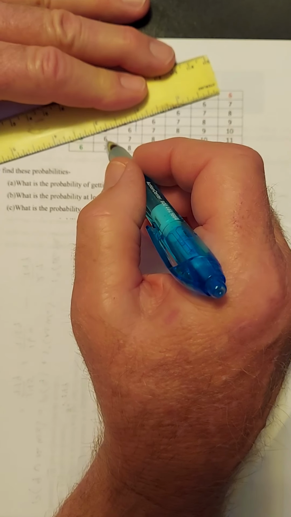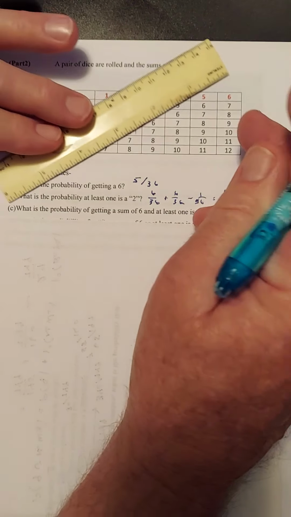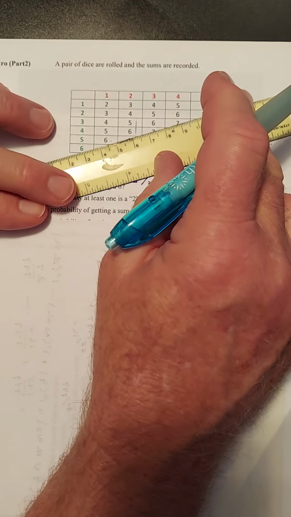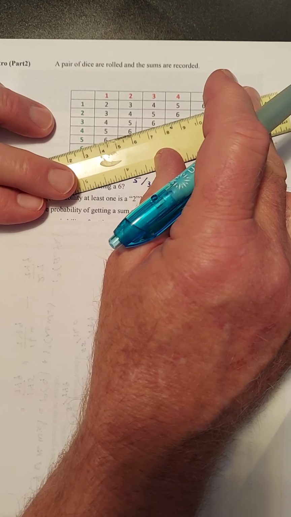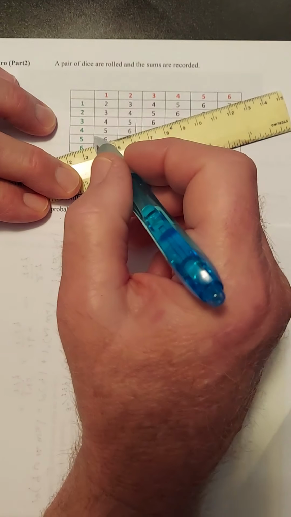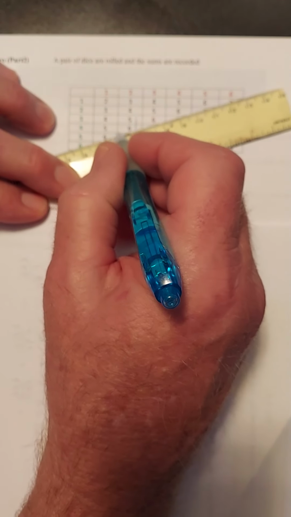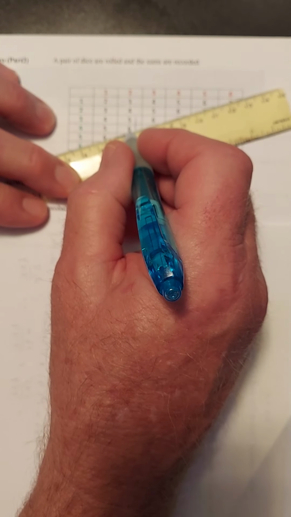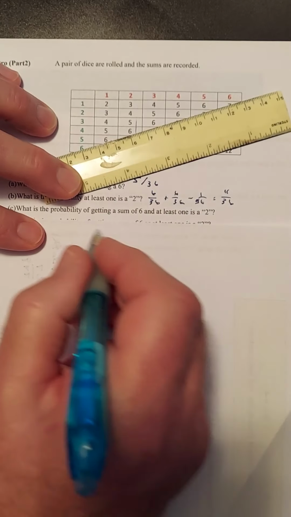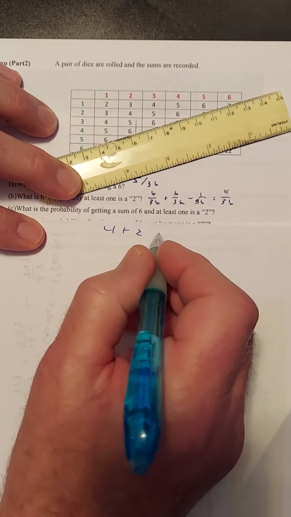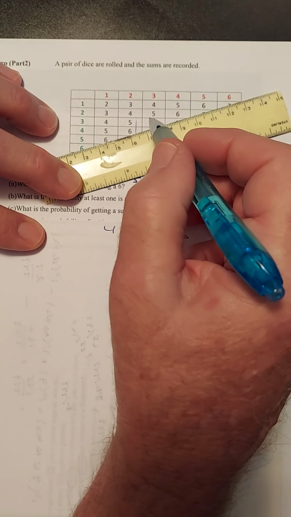So if I'm looking at these 6s, out of those 6s right there, how many of these 6s used a 2 to get it? This one used a 5 and a 1, so no. This one used a 4 and a 2, so that one counts. So I had 4 plus 2 gave me 6.